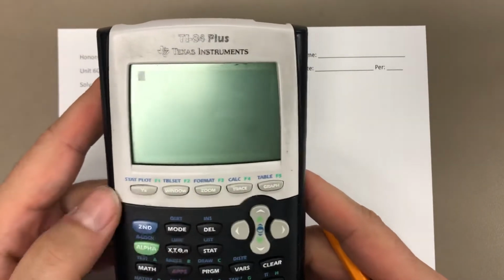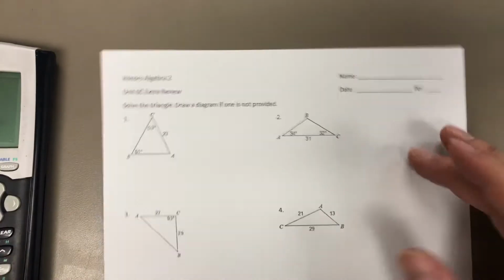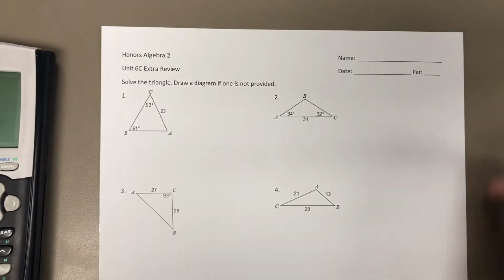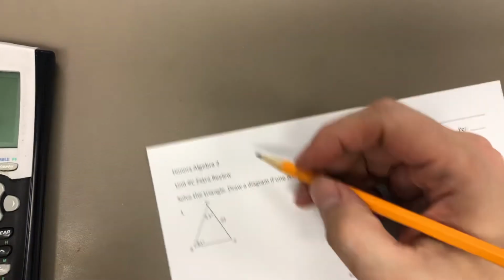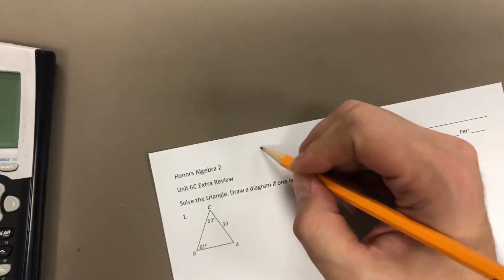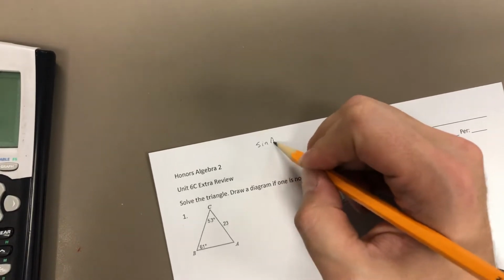So hit second in mode again. It's important because we're just dealing with degrees with all of our angle measurements for these triangles. With the triangles, we're going to be using the law of sines and the law of cosines. It's helpful to have those formulas. They'll be given to you on the test, but you've got to know what they mean.